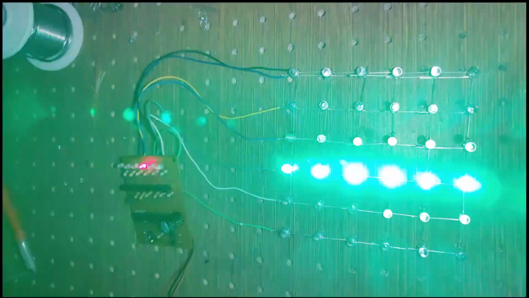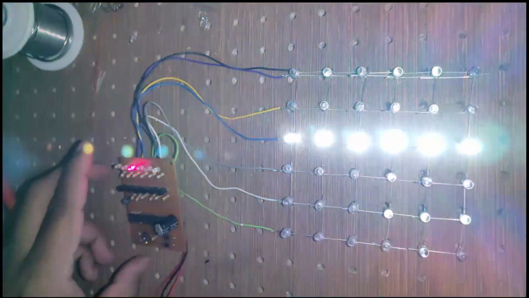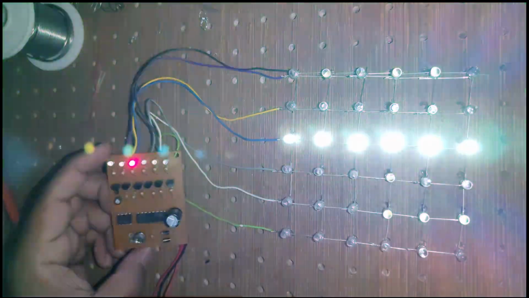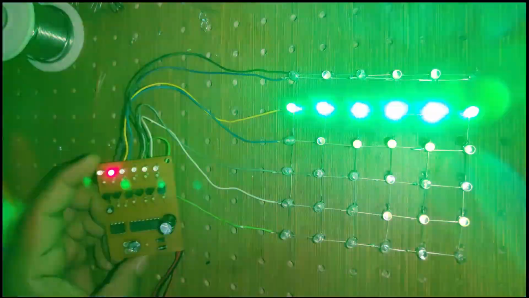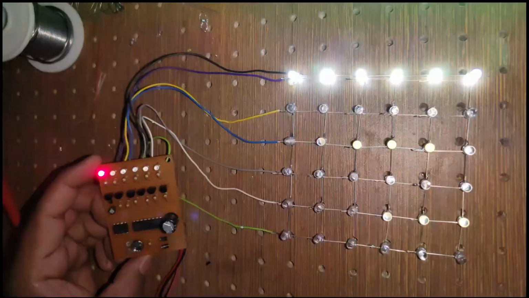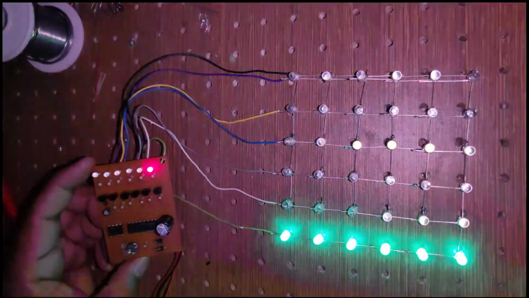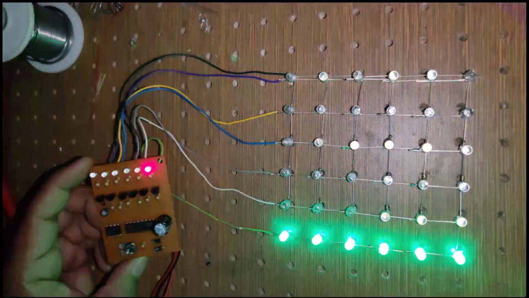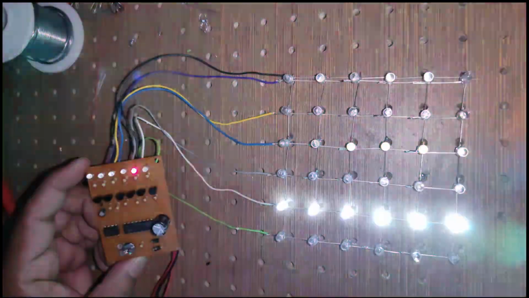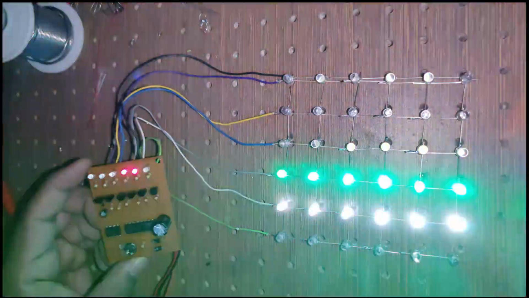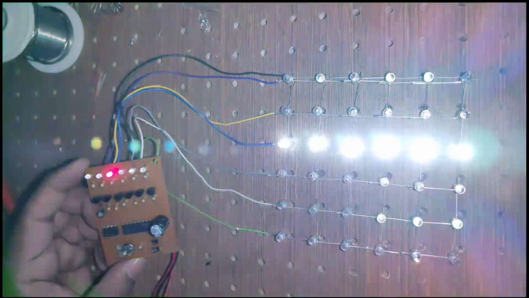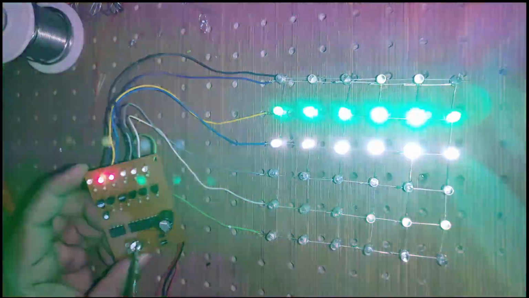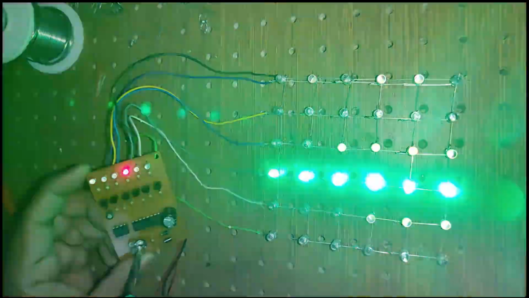You people can try this at your home. This circuitry is already available in the market on Amazon, or in the local market, and I have already given the circuit diagram. You can take a screenshot of the circuit diagram and build your own circuitry on a general purpose board. It is a good idea to decorate with during Diwali, Eid, or Christmas. It's very good, as you can see.